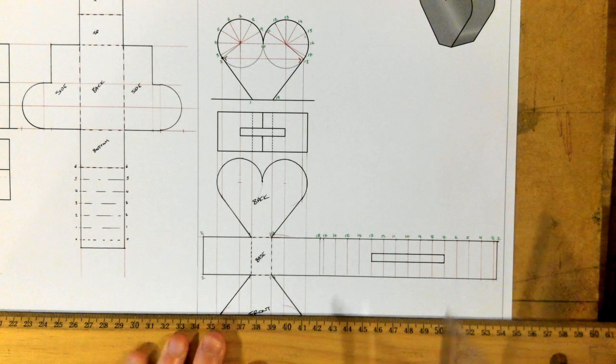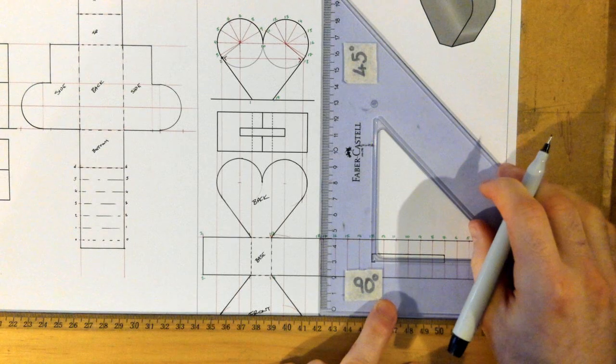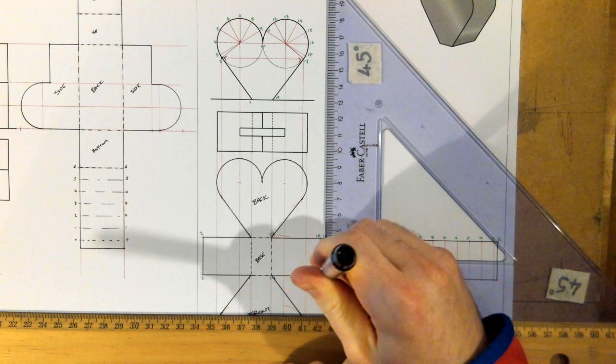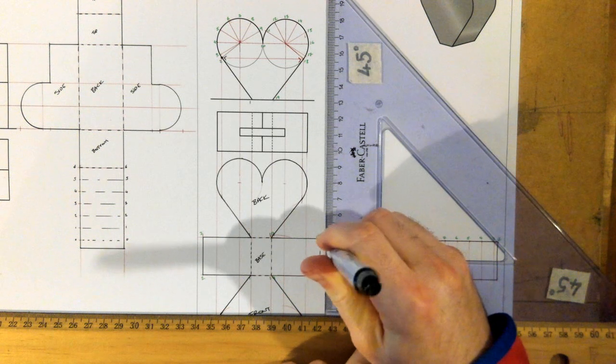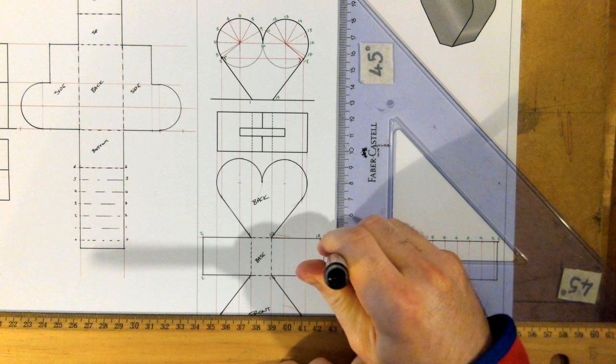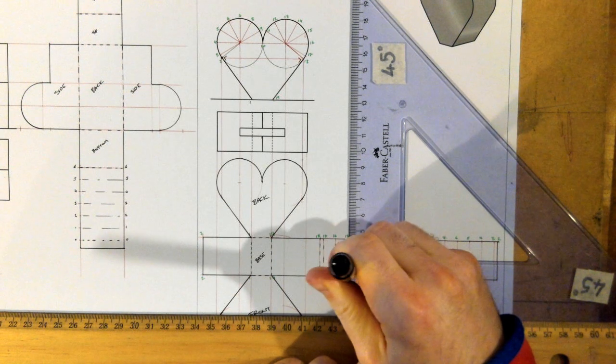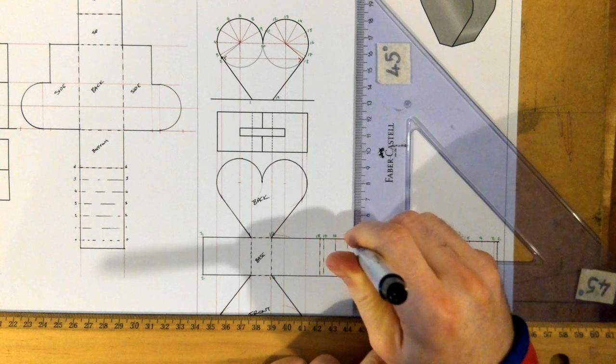Now the last part, actually, I should just say, is technically what we have inside here is these fold lines. So they would just have to be dotted. You can imagine the whole thing being folded together.